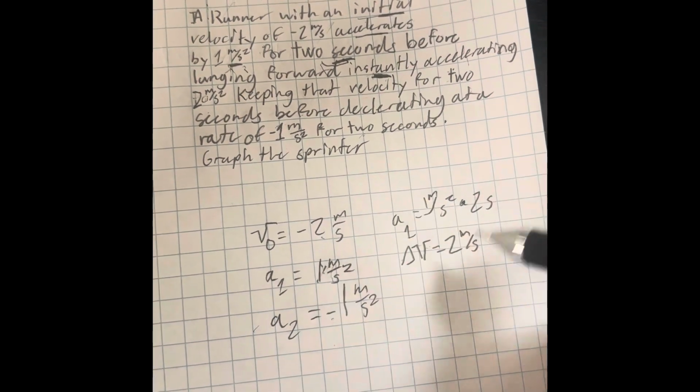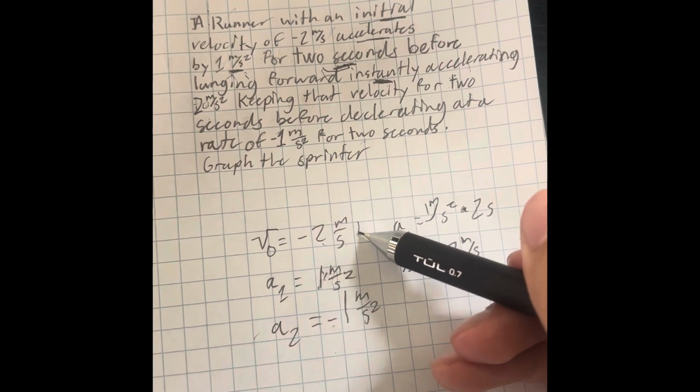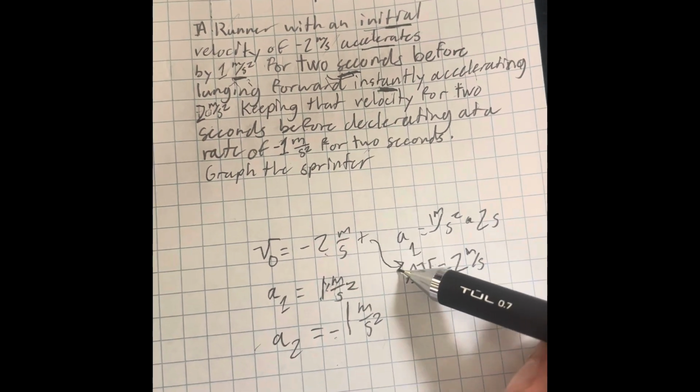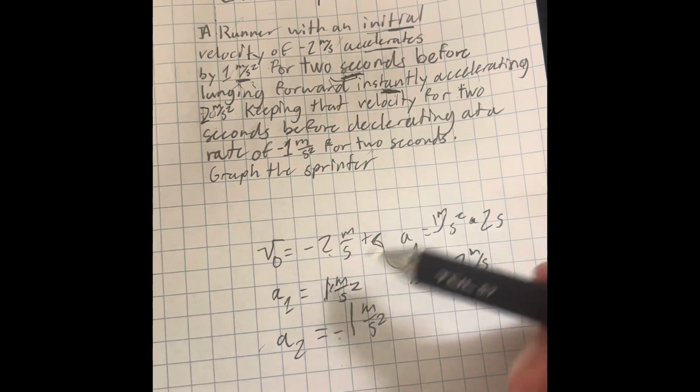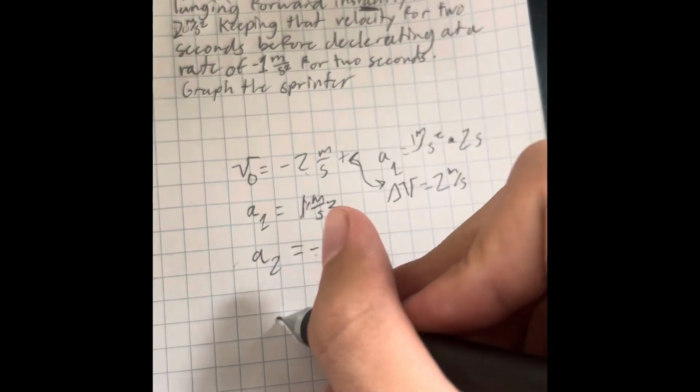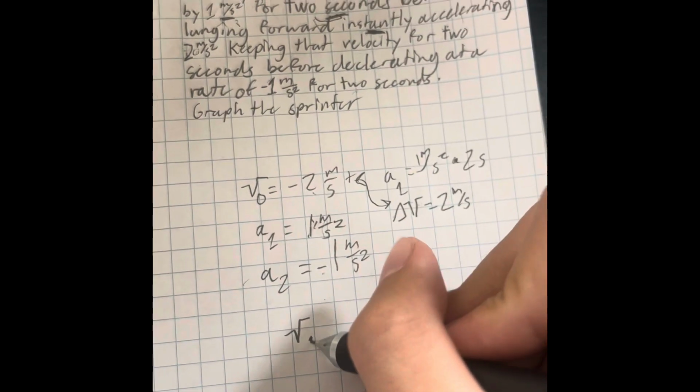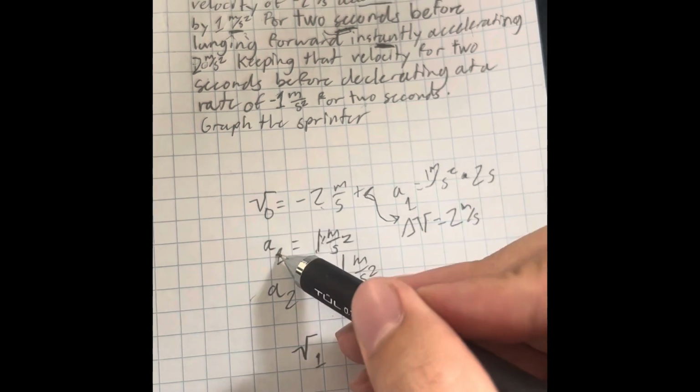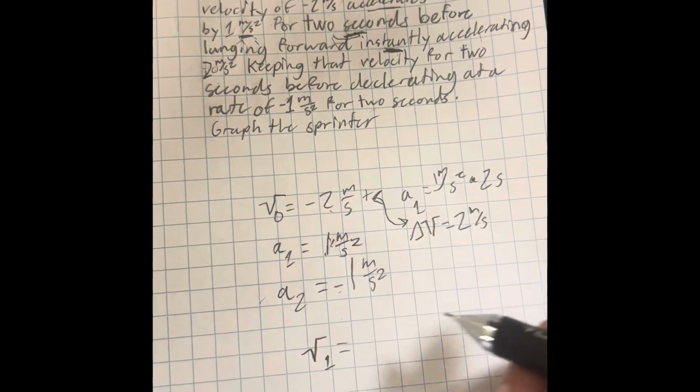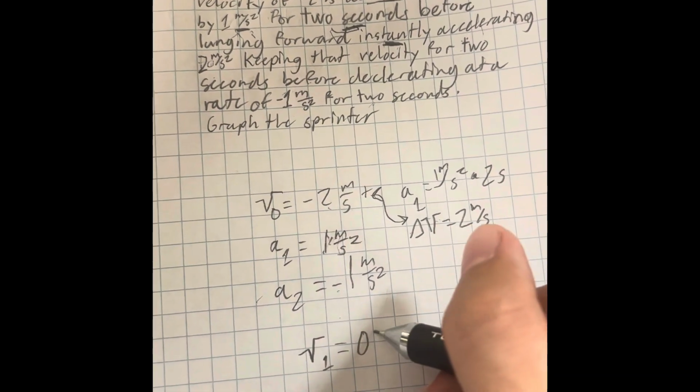Now, because we accelerated from this point, we just add this together, meaning that after we've added v0 and the change, our v1 equals 0 meters a second.